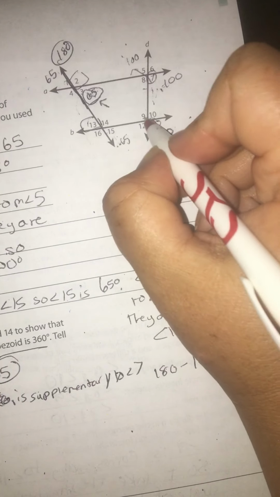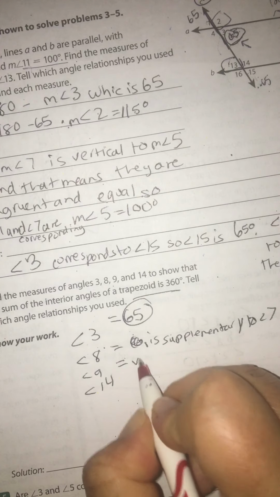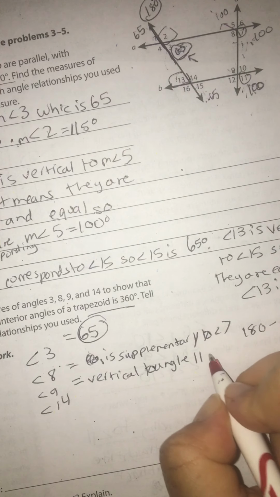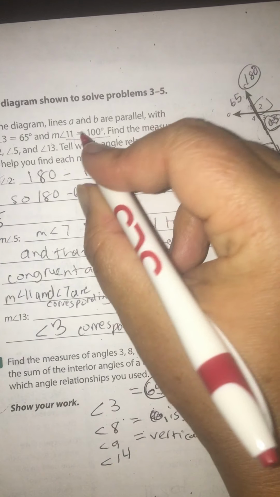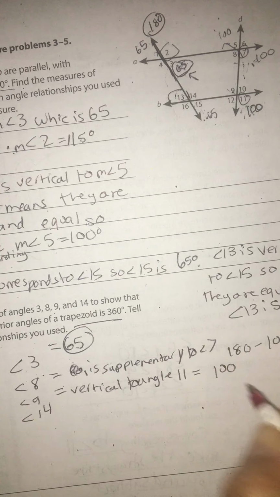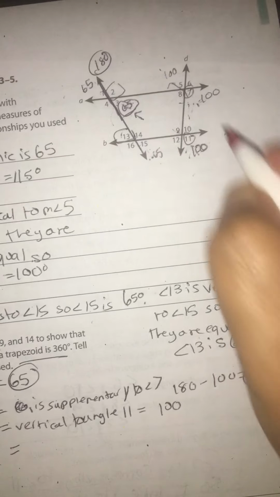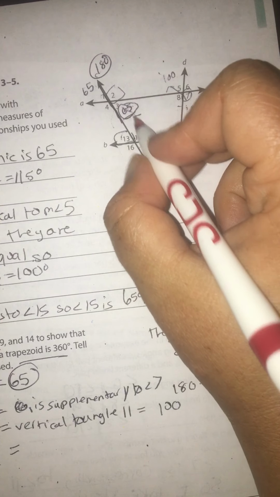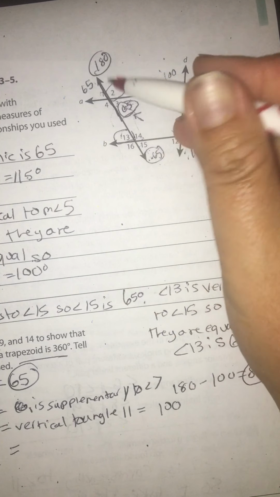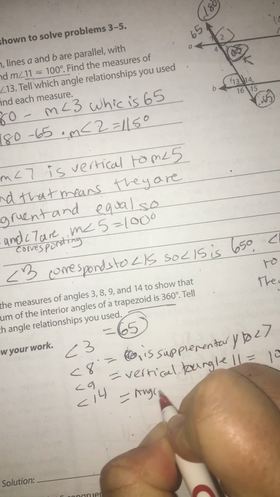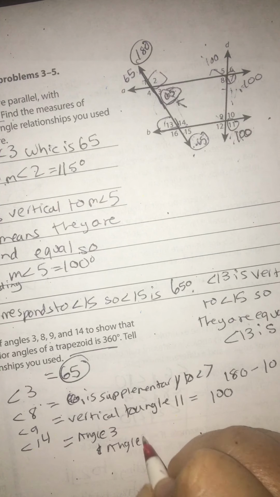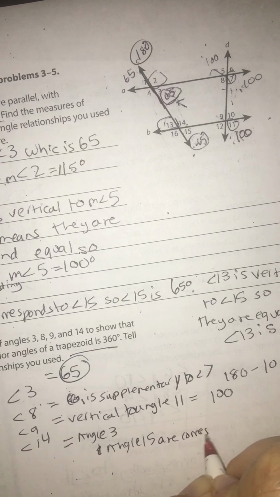Angle 9 is right here. It's vertical to angle 11, which means they're equal. So if angle 11, you remember, is 100, then so is angle 9. And then angle 14, which is right here. Remember how we got the 65? Angle 3 and angle 15 are corresponding.